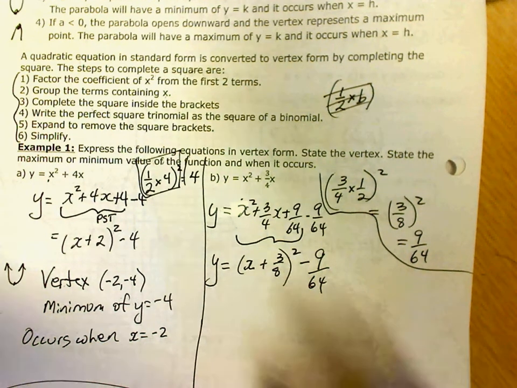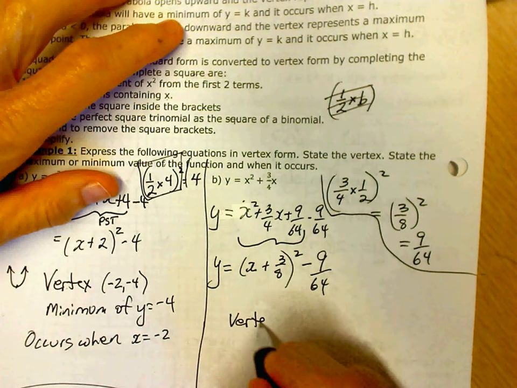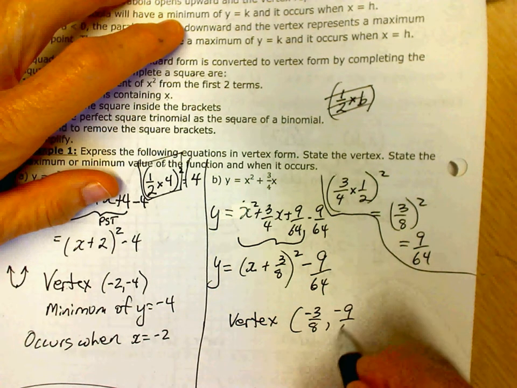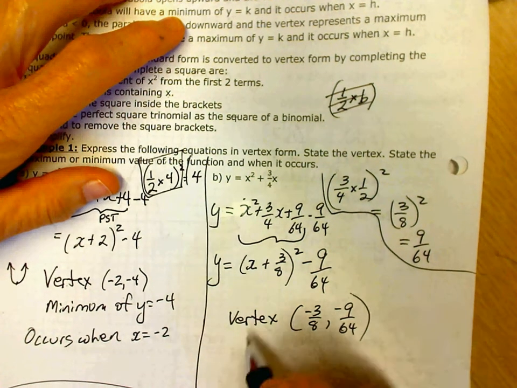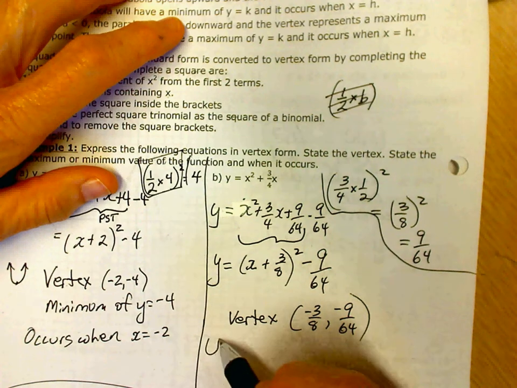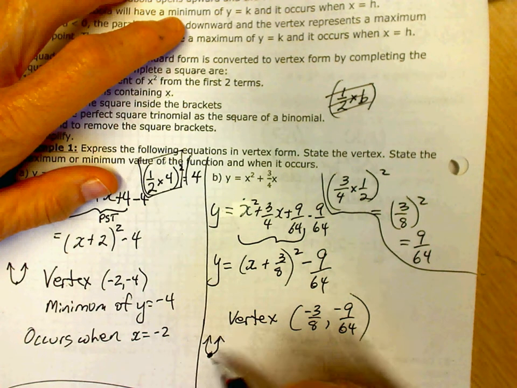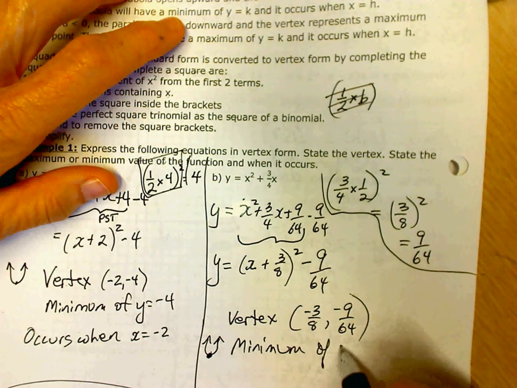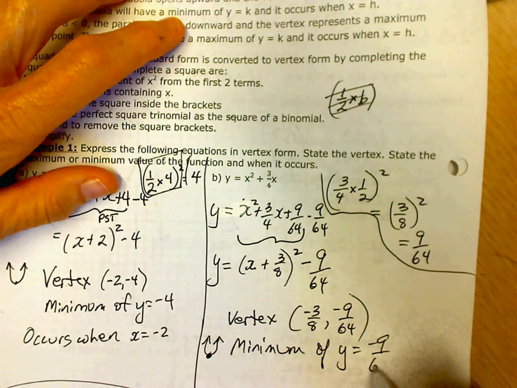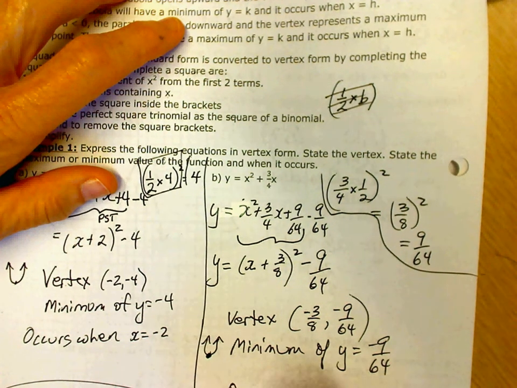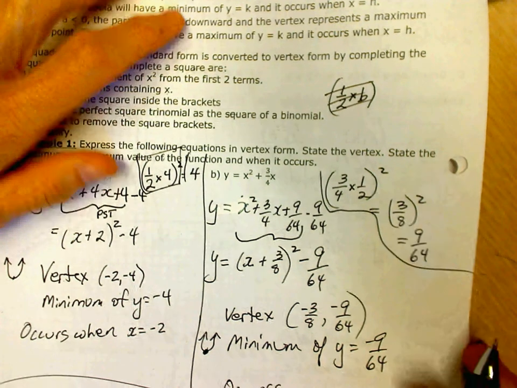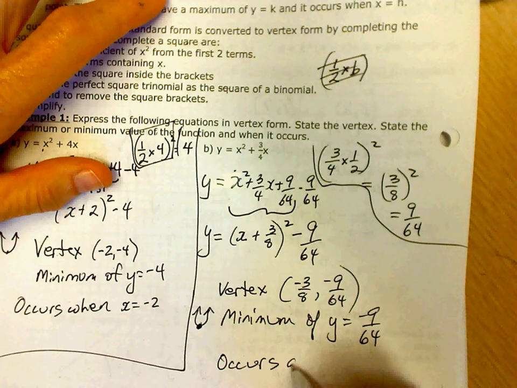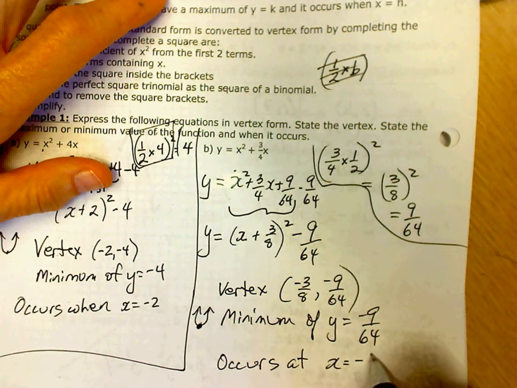So again, the vertex is negative 3 over 8, negative 9 over 64. This one opens up again, so the vertex is a low point. So we have a minimum of y equals negative 9 over 64, which occurs at the axis of symmetry, right? It occurs at x equals negative 3 over 8.